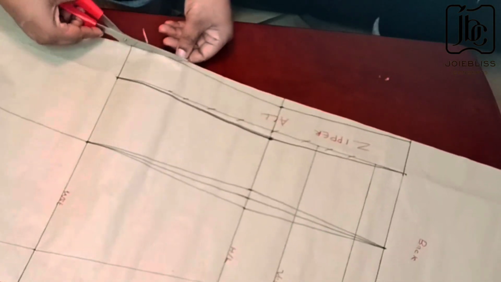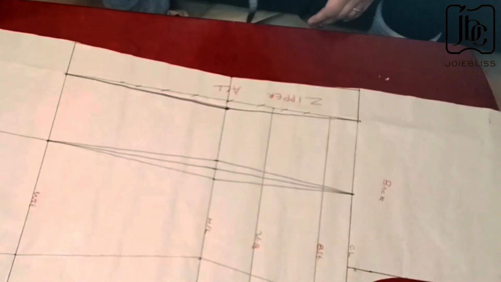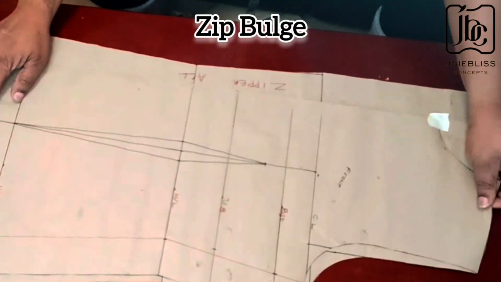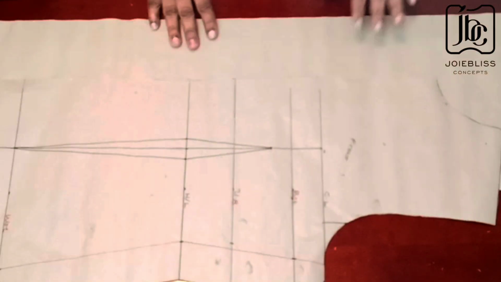The next is to cut out. So that part I'm just cutting out is actually the zip bulge. So let me say we are done drafting the basic bodice.